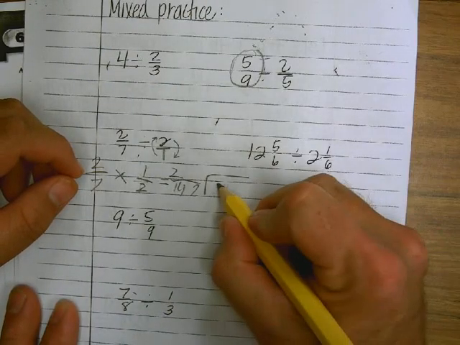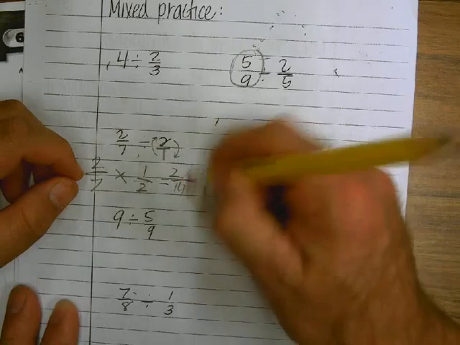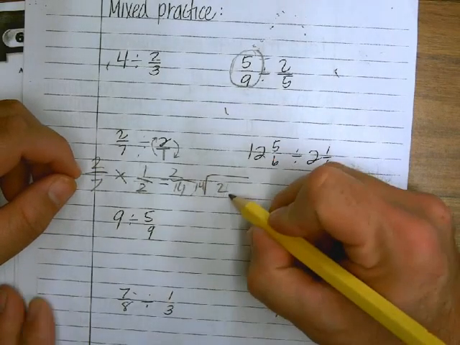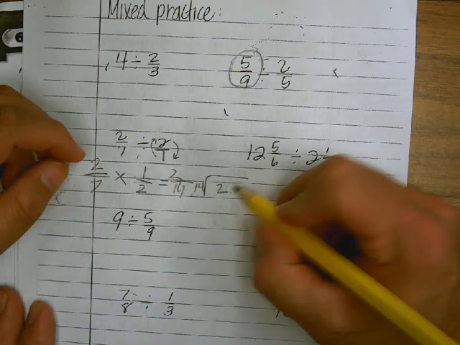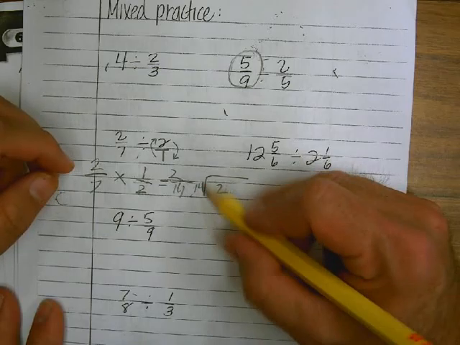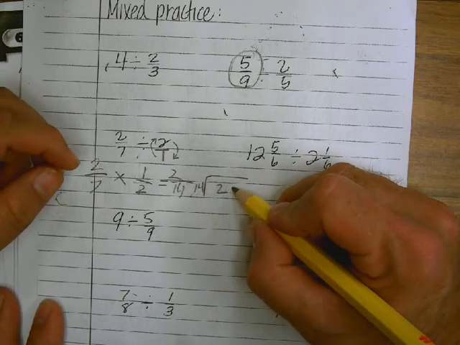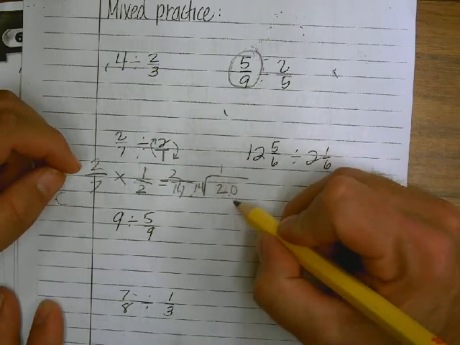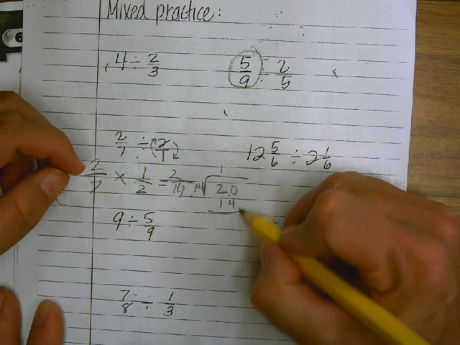How many times does 14 go into 2? It doesn't at all, right? So we have to bring a 0 in here. 14 goes into 20 one time. Becomes 14. 10 minus 4 is 6.